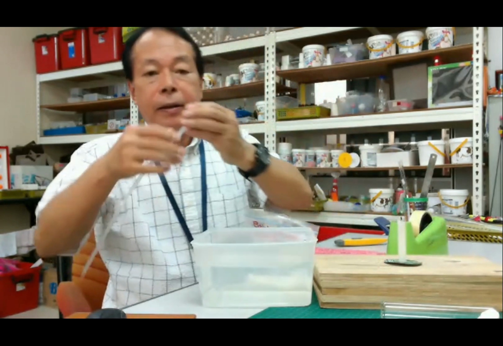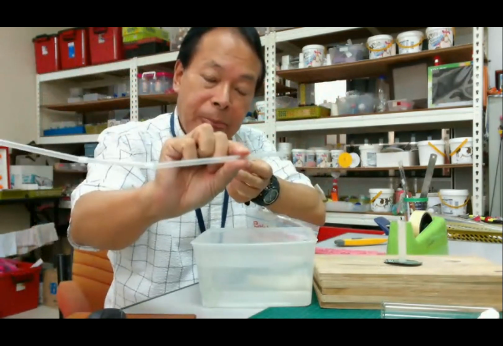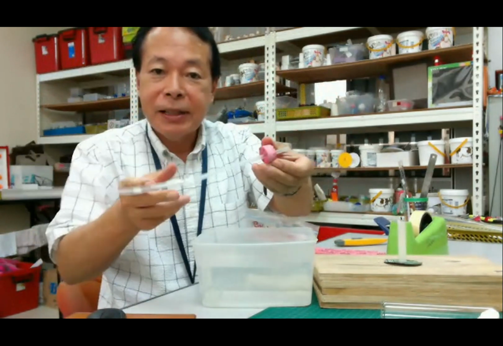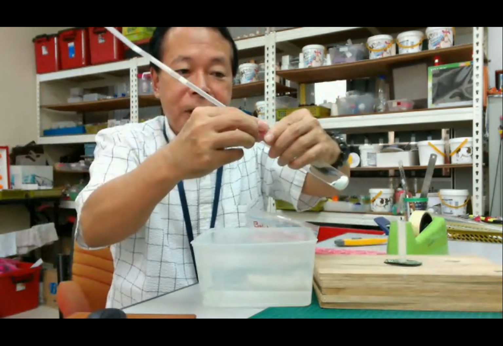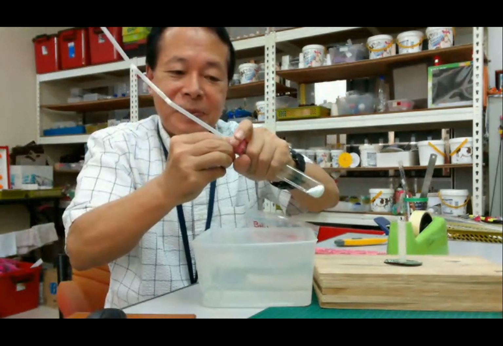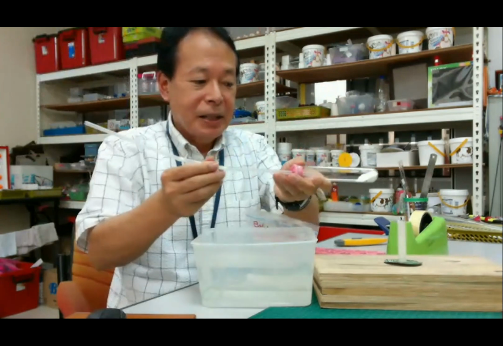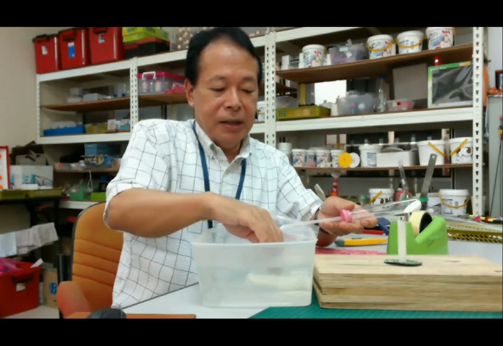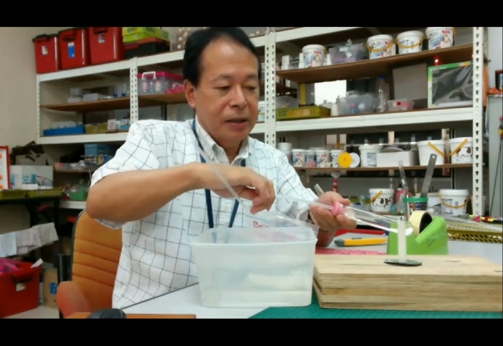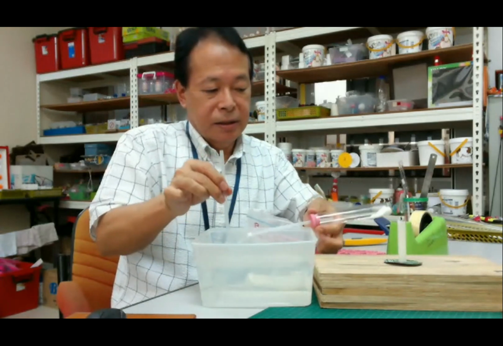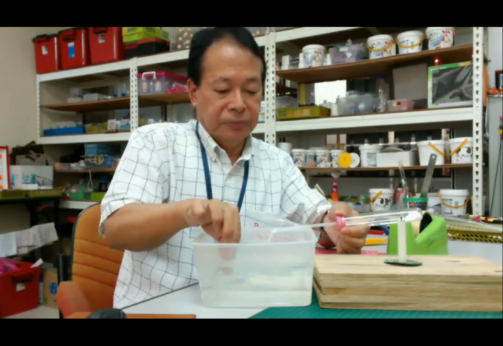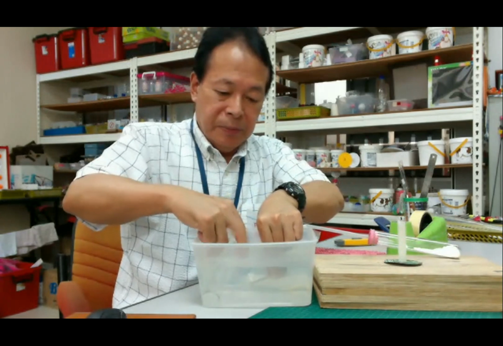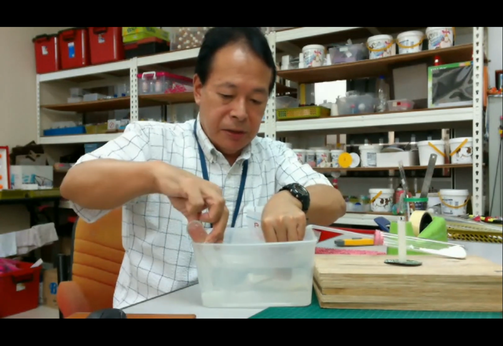Then next, push the plastic straw into this small hole, like this. Okay. Then push this stopper into the test tube. Okay, like this. Then bend a little, put into the, let's see. Okay, then put this straw into the second test tube.